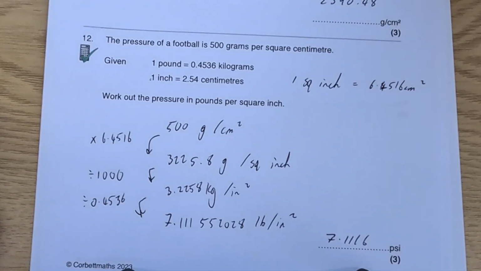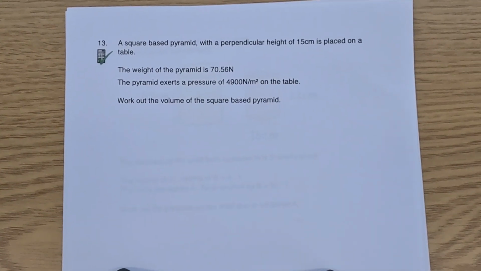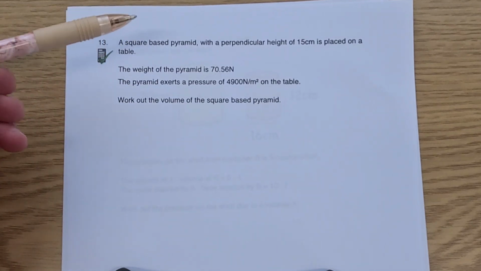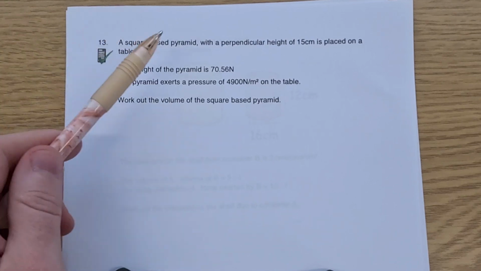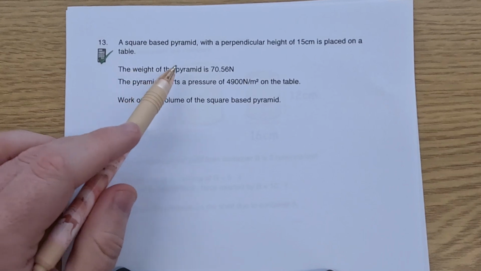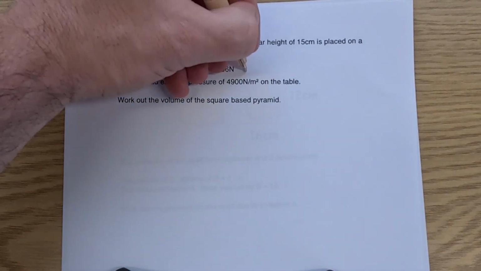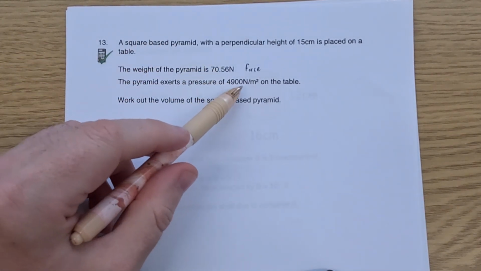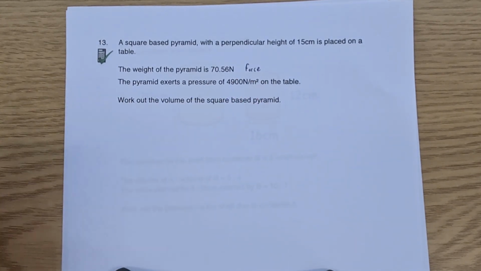Okay, let's look at our next question, question number 13. So question number 13 says a square-based pyramid with a perpendicular height of 15 centimeters is placed on a table. So the base will be a square, because it's a square-based pyramid, and in contact with that table will be that square. The weight of the pyramid is 70.56 newtons. So that's the force. And we're told that the pyramid exerts a pressure of 4,900 newtons per meter squared on the table. We've been asked to work out the volume of the square-based pyramid.